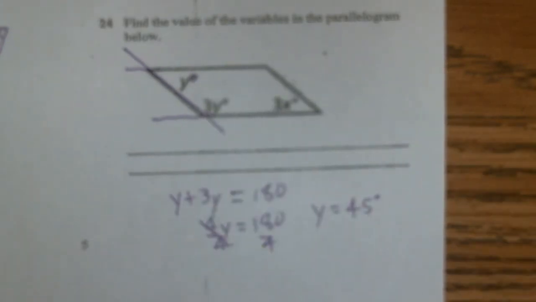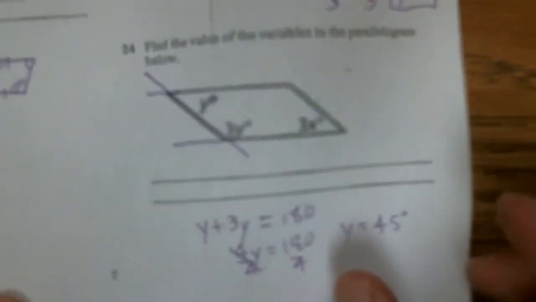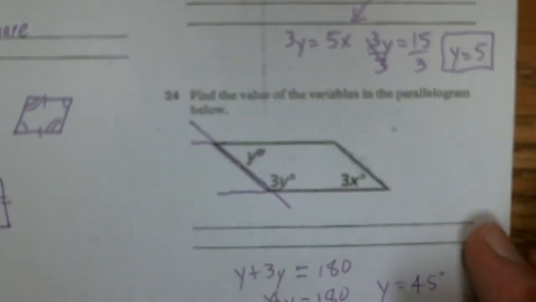Sorry, this is a little blurry. Sometimes my webcam has to cut. There we go. Has to recalibrate.